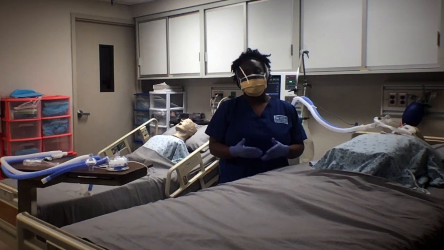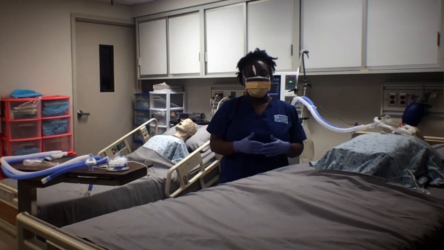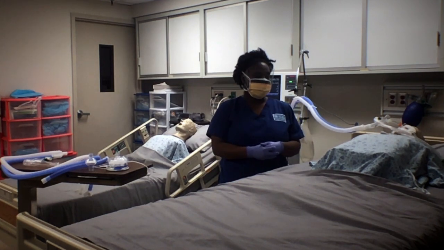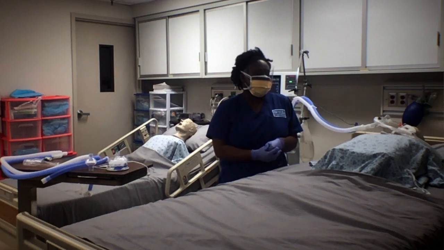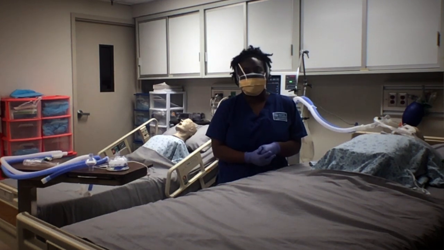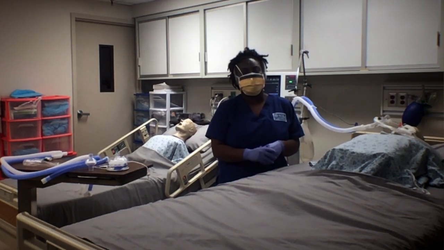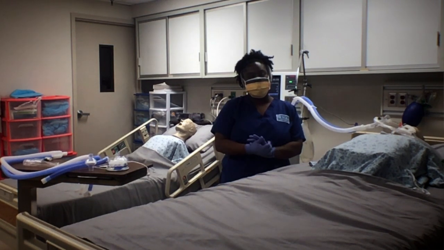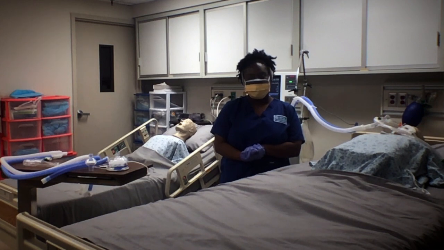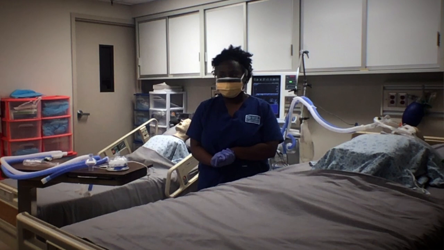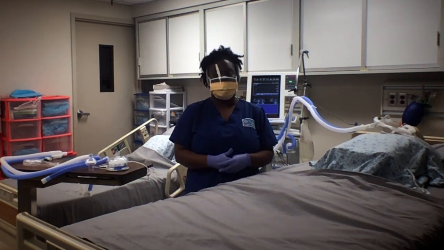Contraindications for a vent circuit change would be increased FiO2, but then you want to minimize the amount of time the patient is doing their vent circuit change, since the patient has limited O2. Also increased heart rate, and the patient becoming hemodynamically unstable, meaning the patient can become tachycardic or bradycardic.